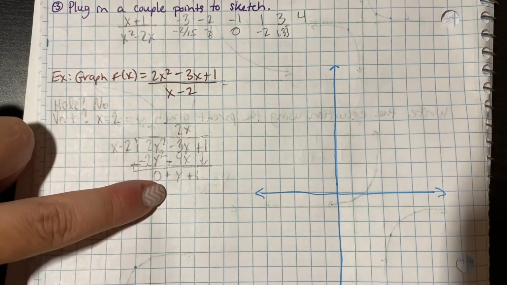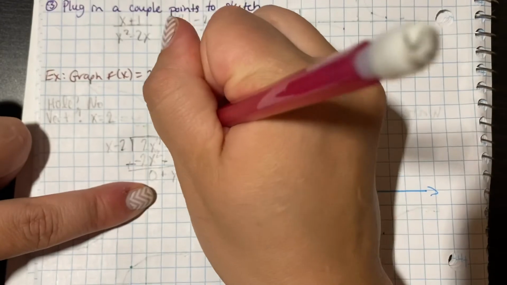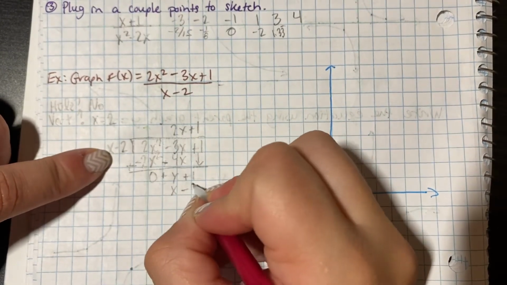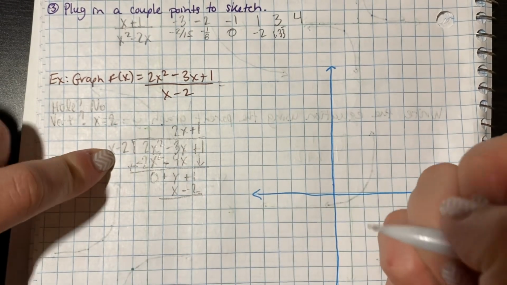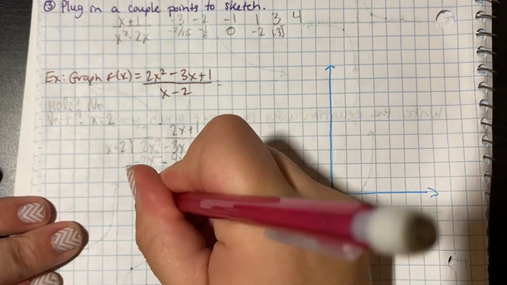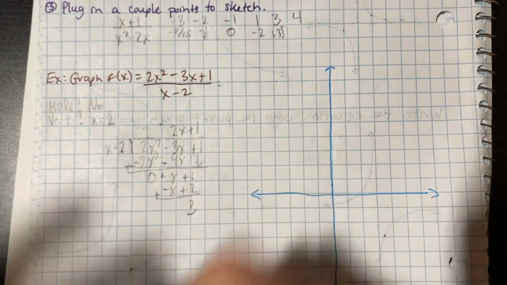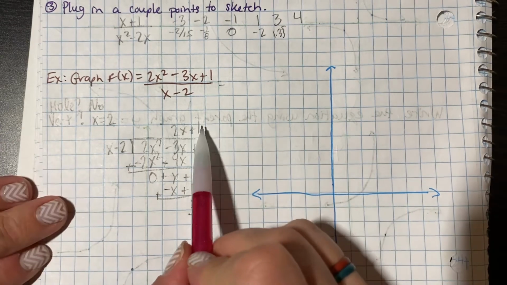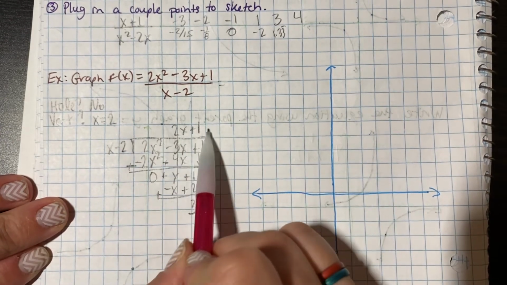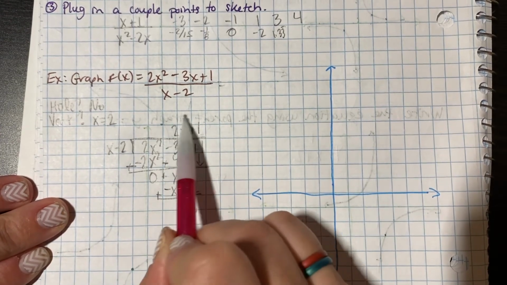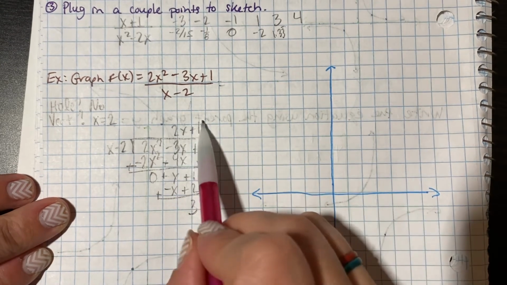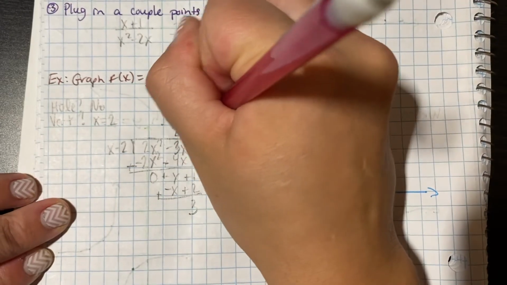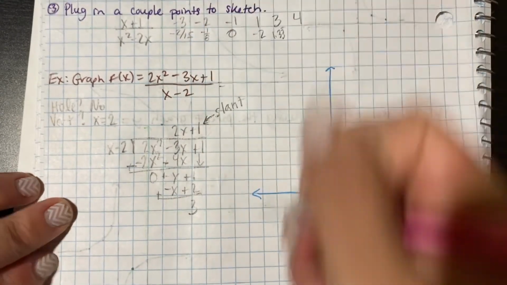Can x go into x? Yes, 1 time. So then we'll multiply back out x, -2. And we have left -3. Okay. This right here, if this is a number or 0, that's your horizontal asymptote. If this is an equation, this is going to be a slant asymptote.